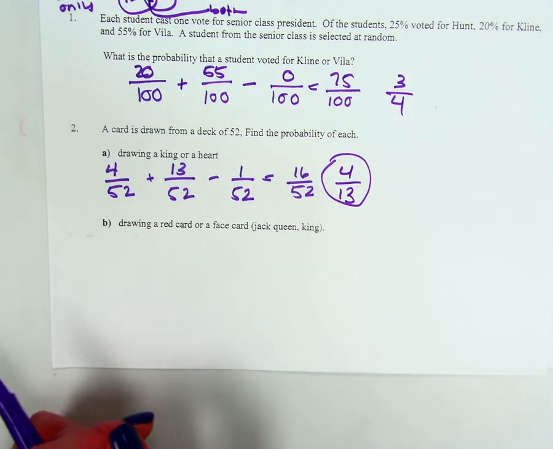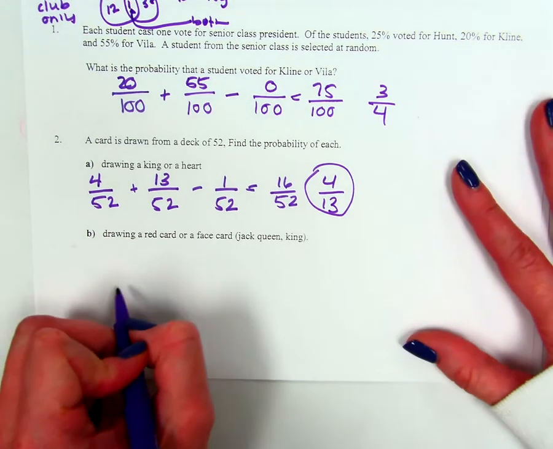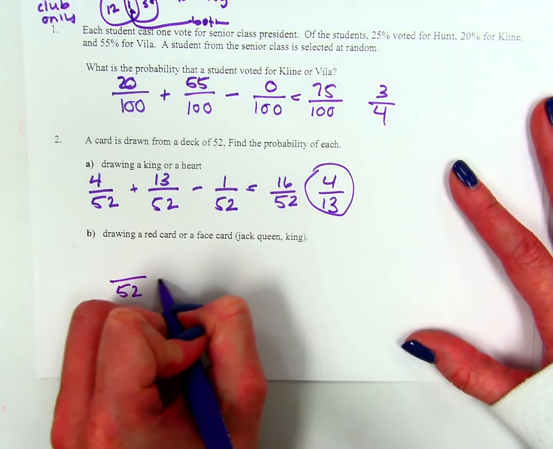And the last one on this page, drawing a red card or a face card, which is a jack, queen, king here for our example. So again, we're going to start with 52, so we'll have 52 on the bottom.